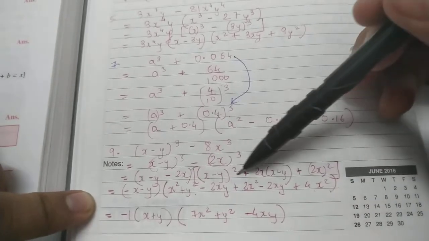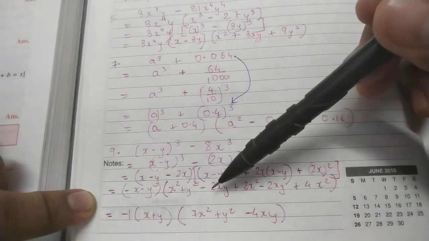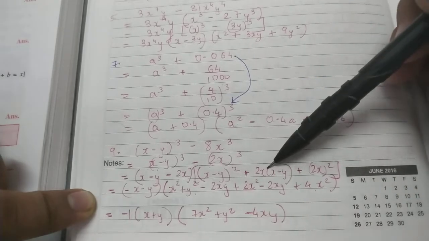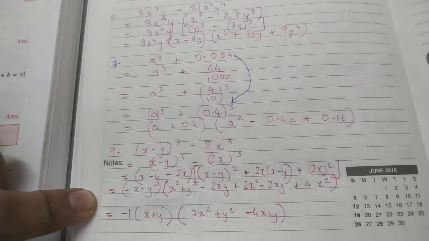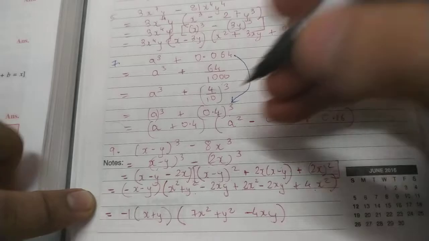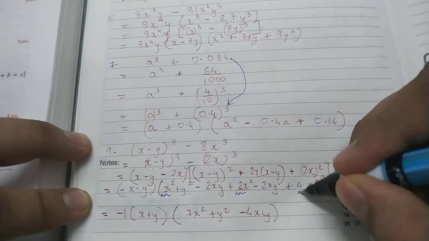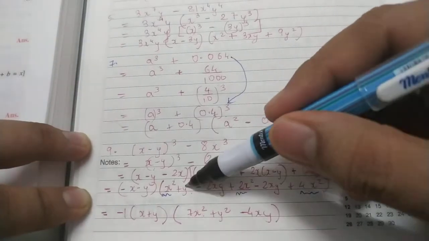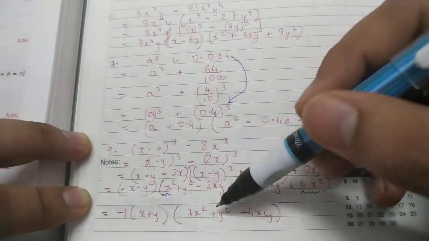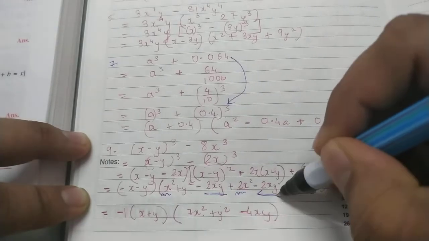Now here I have to open all the brackets. So (a minus b) the whole squared is a squared plus b squared minus 2ab. Here distributive multiplication, so I get this, and this becomes 4x squared. Now the like terms together. I've got x squared here, 2x squared here, and 4x squared here. That becomes 7x squared. Y squared is alone, so just write it, and minus 2xy and minus 2xy becomes minus 4xy.